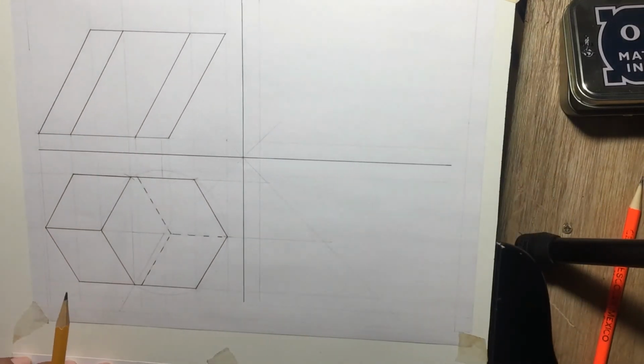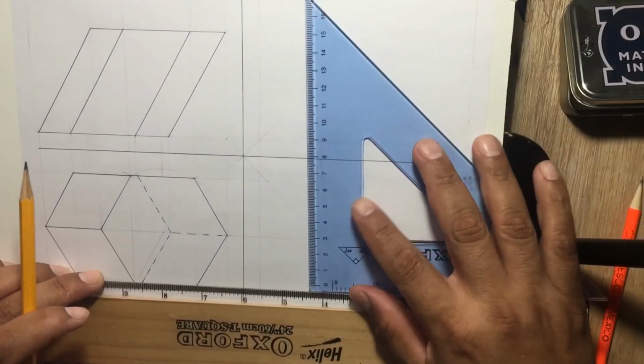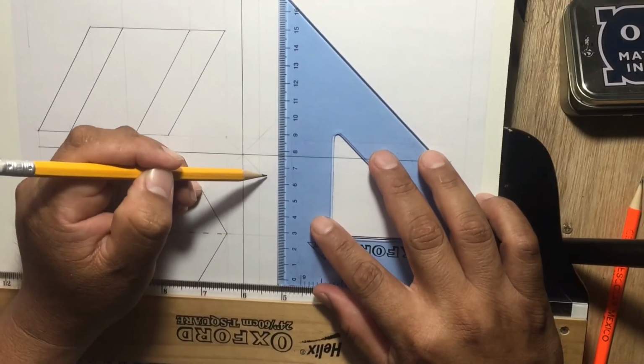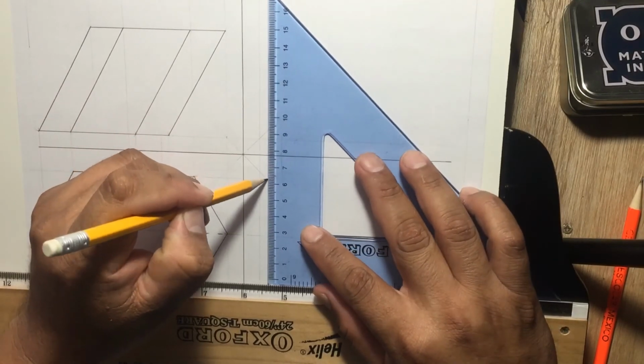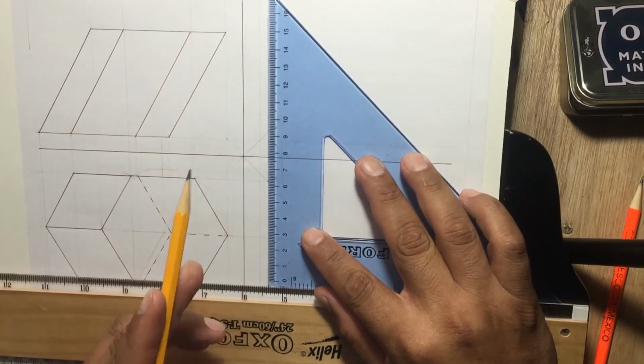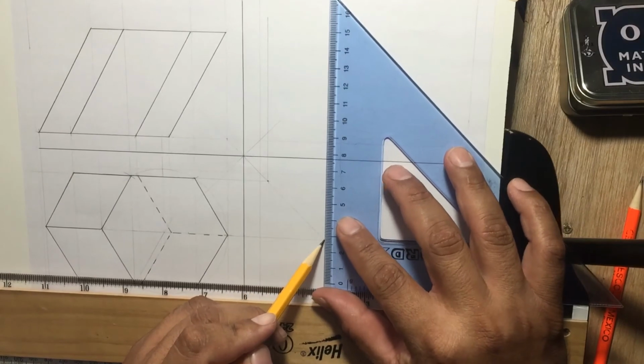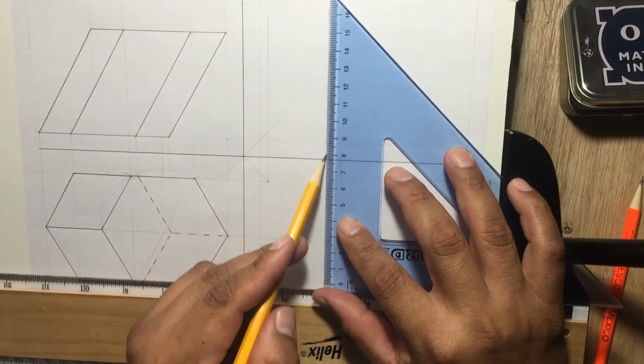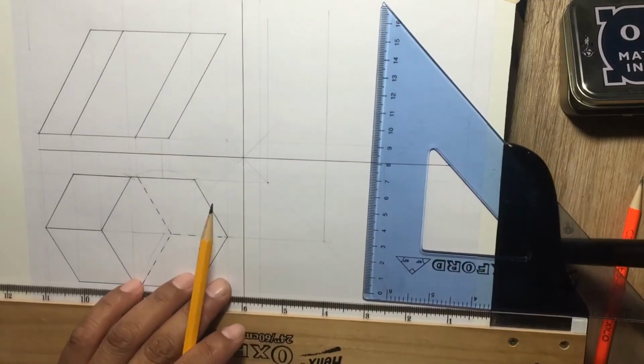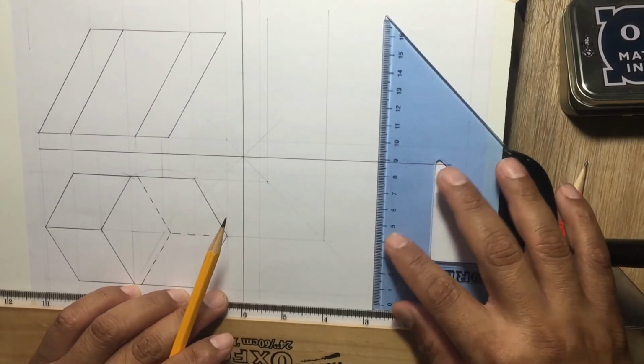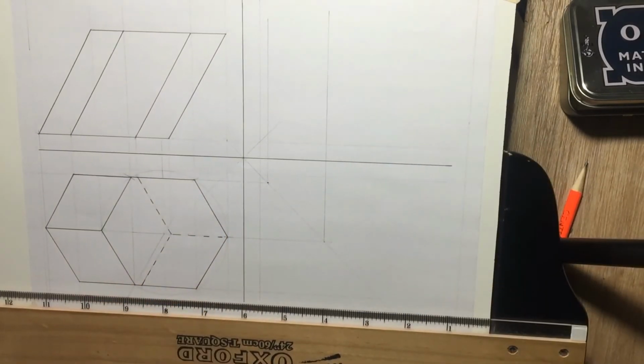There we go. To project, I project first this line vertically, center line, change this to square.